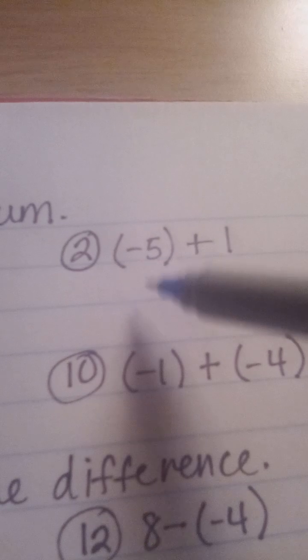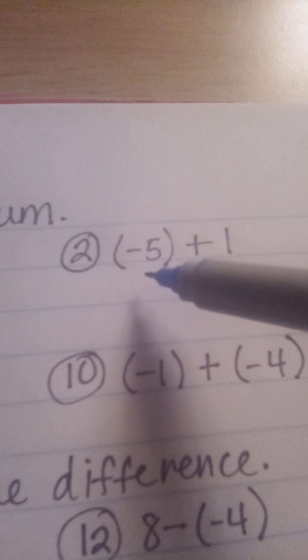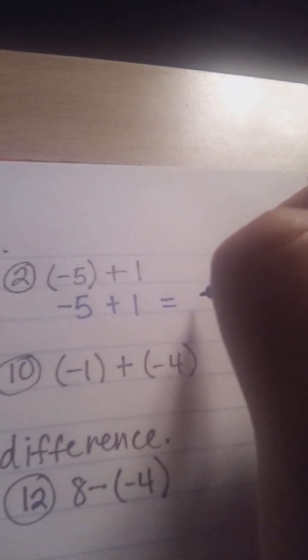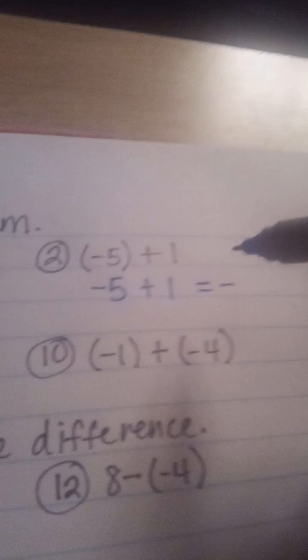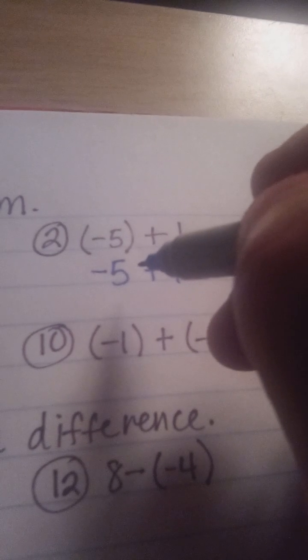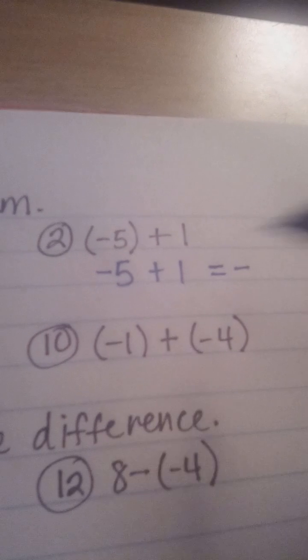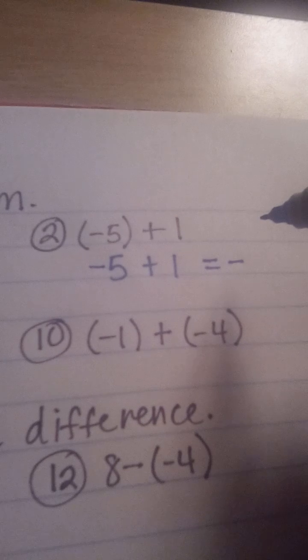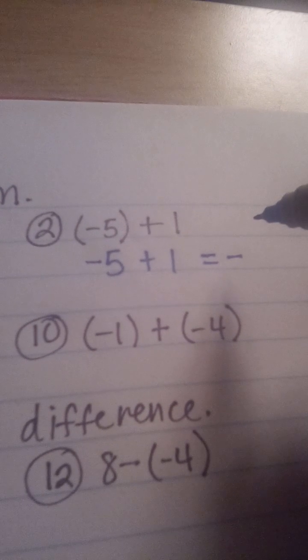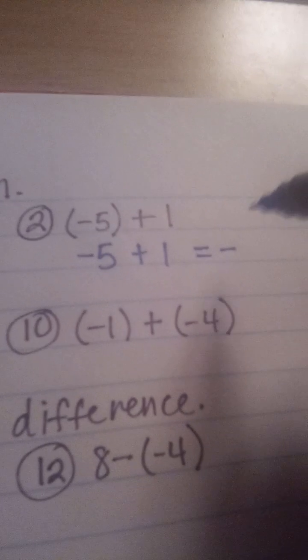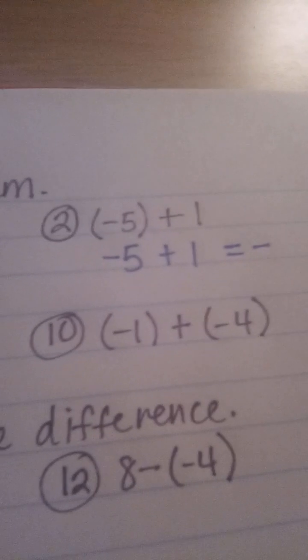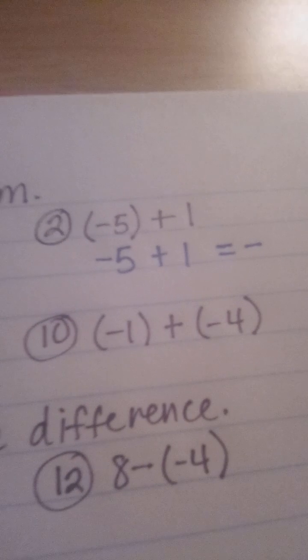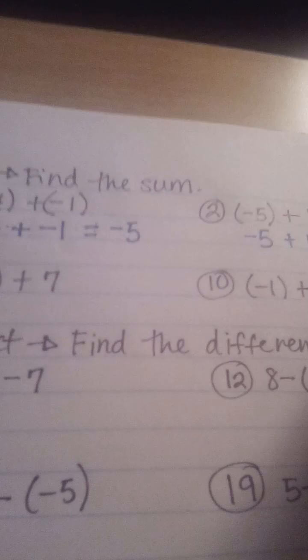So in this case, in order to get rid of the parentheses, you bring down the 5 plus 1. We know the answer will be a negative. So we have negative 5 plus 1 is going to be a negative 6 or negative 4. It's going to be a negative 4, right?